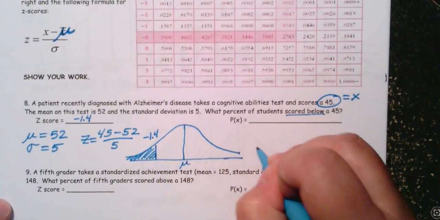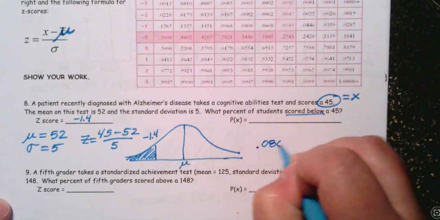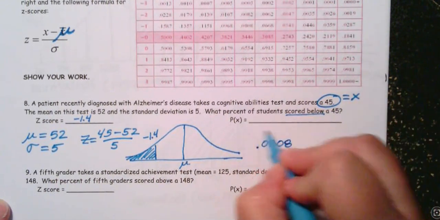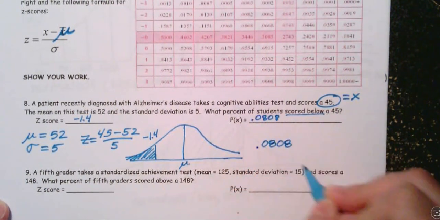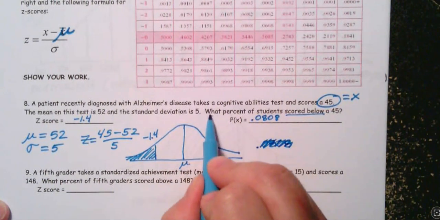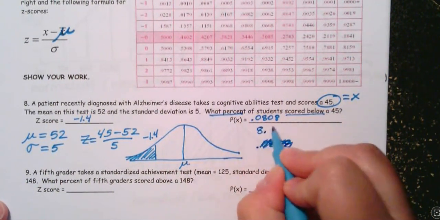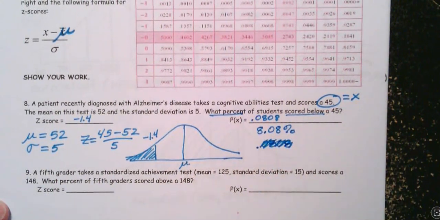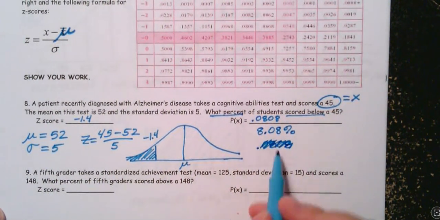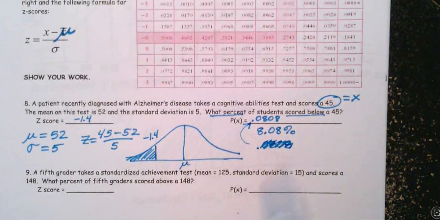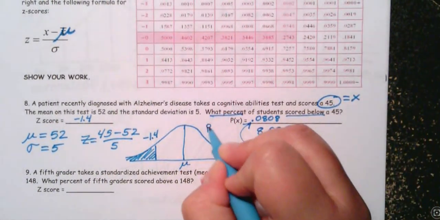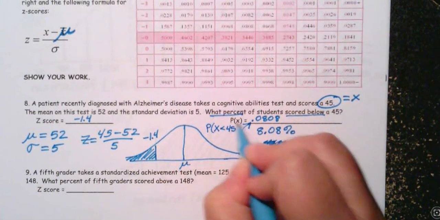All right. So 0.0808 is the probability. And honestly, this is asking about it as probability. So the way this is phrased, I would probably put that. But it also says what percent. So as a percent, that's 8.08%. This was not wrong. I just moved it up there. Okay, so this notation actually means what's the probability of x being to the left of 45. That's not the best notation either. Really, it should say probability of x is less than 45. That's what it really should say.